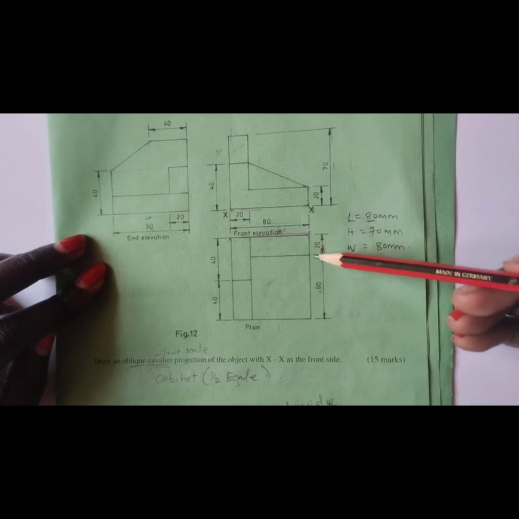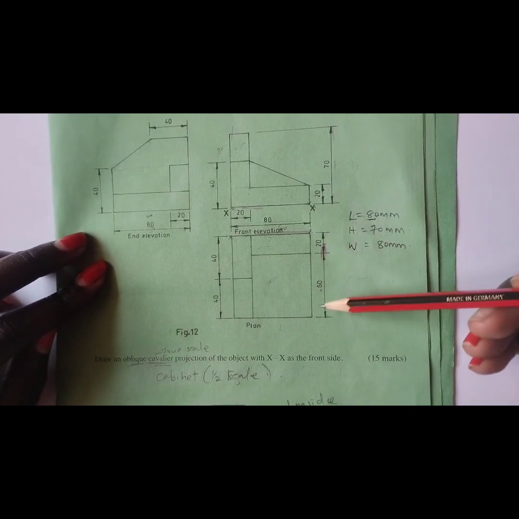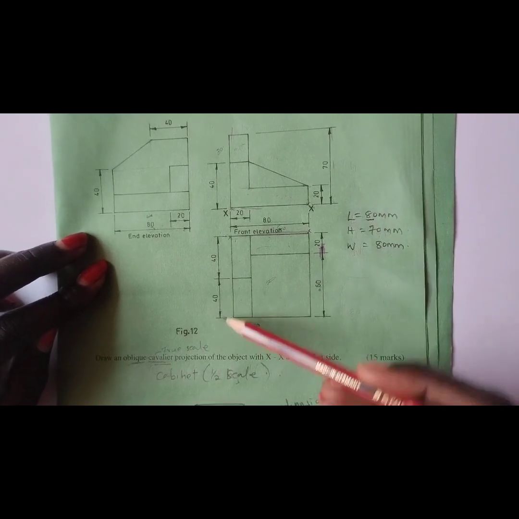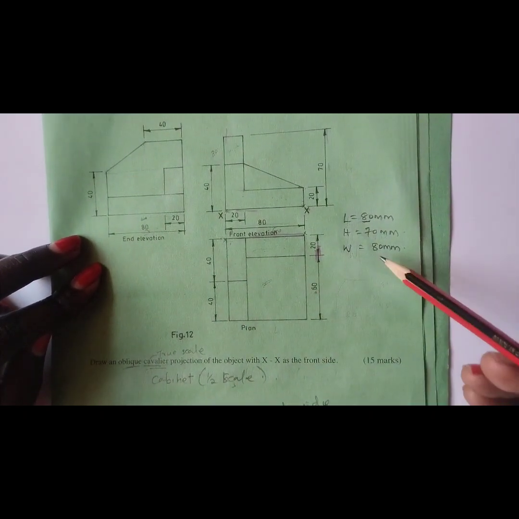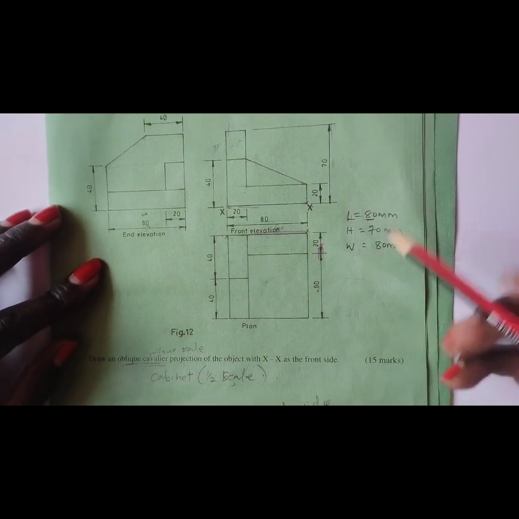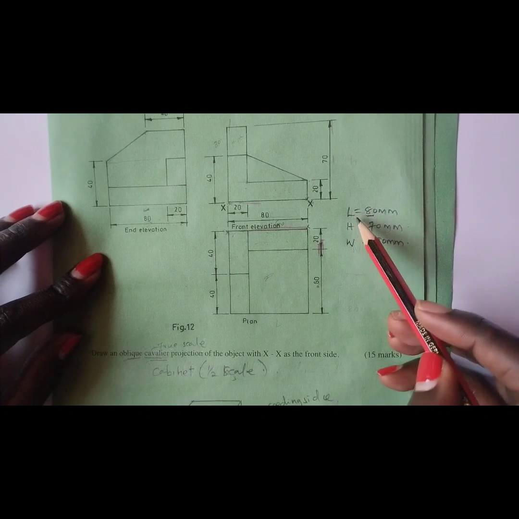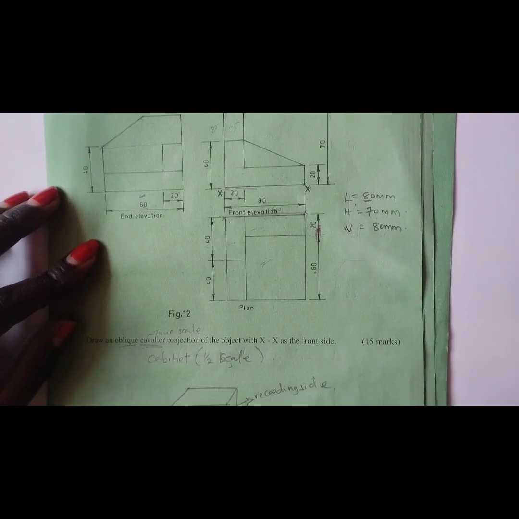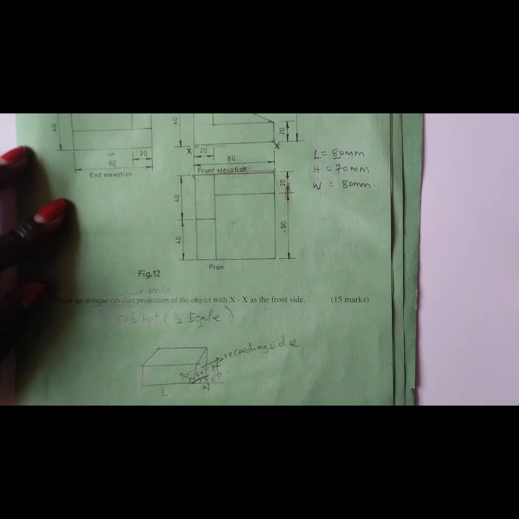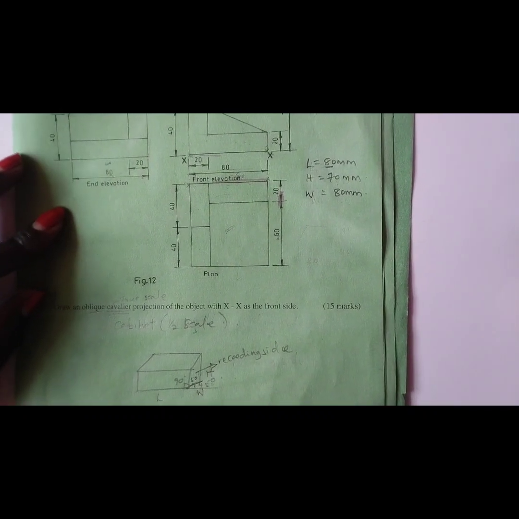And then it also gives us the width. As you can calculate, our width, we have 60 and 20, which is 80. You can see also 40, 40, which is 80. So from there, we can draw our oblique box using these dimensions: length, width, and height. And don't forget that one side is inclined at 45 degrees, and we are saying it is the receding side.